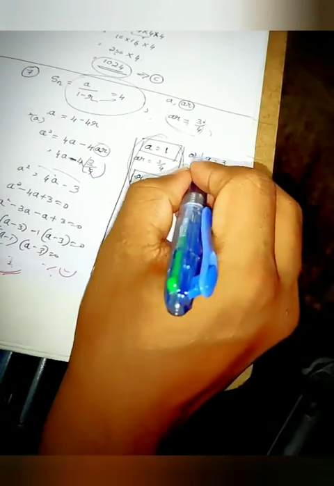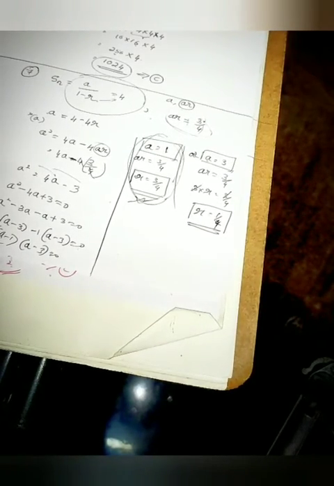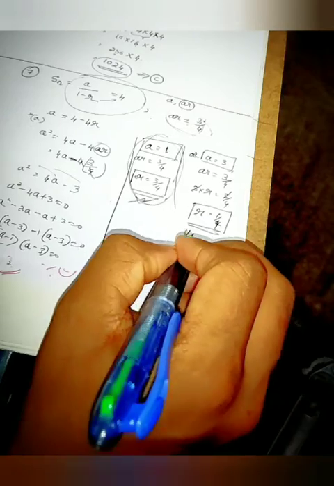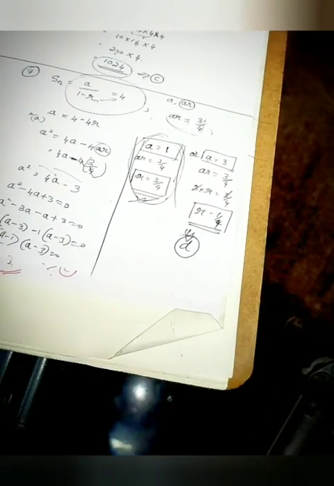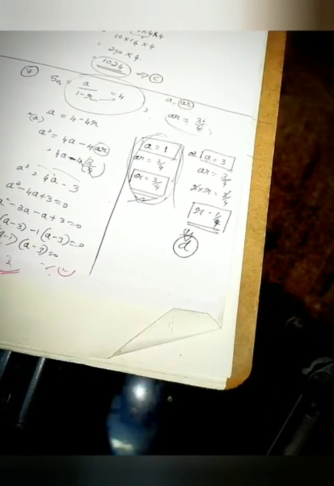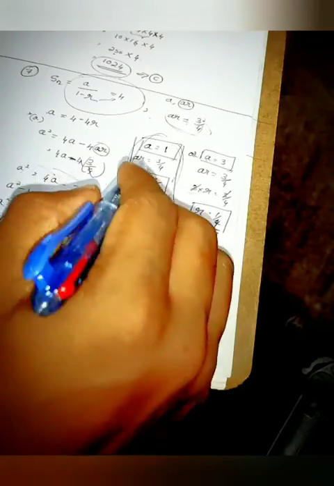So these are the two answers. You have another one, that is a is equal to 3 and r is equal to 1 by 4. That is nothing but your option D. So please go through this and do not get confused. You might think that this must be in the options, but there is nothing like that.